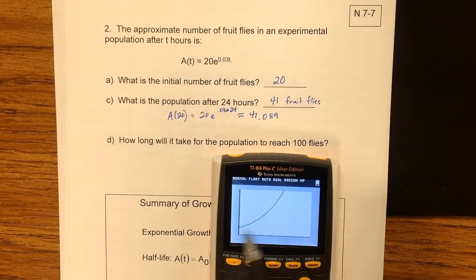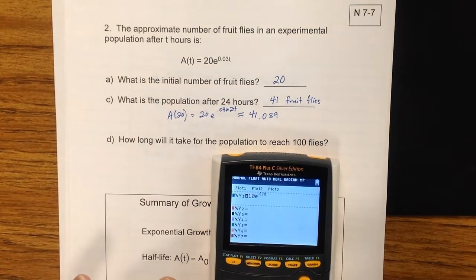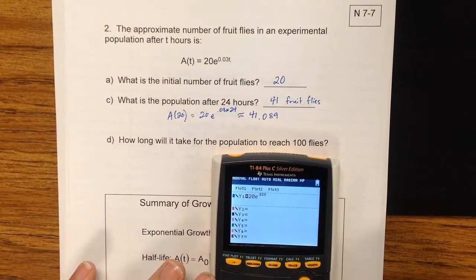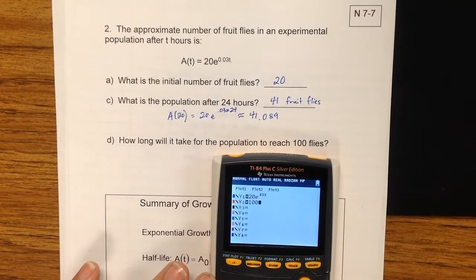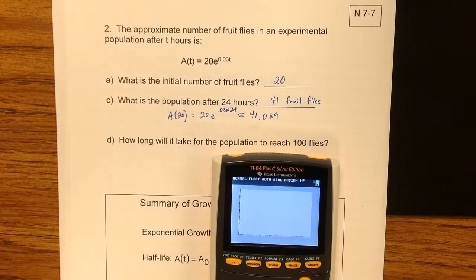Okay, so here's my exponential equation with the e. For my y2 value, I'm going to put 100. So here's my original function, 20e to the 0.03x. Here's my 100.